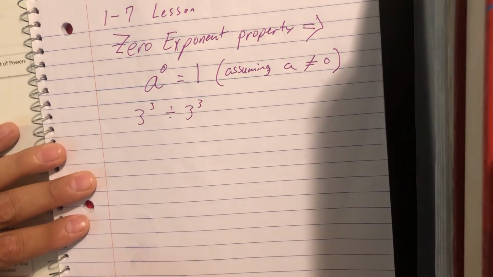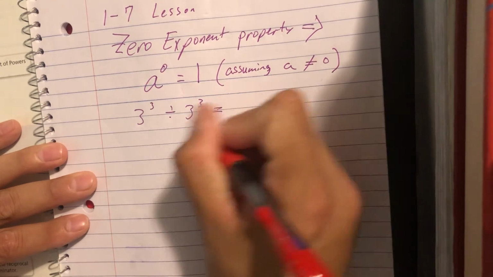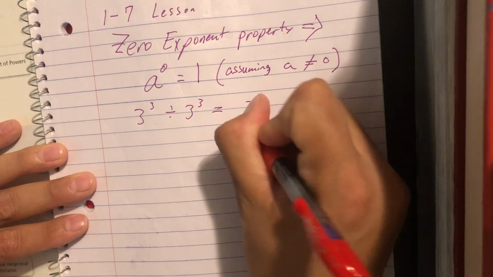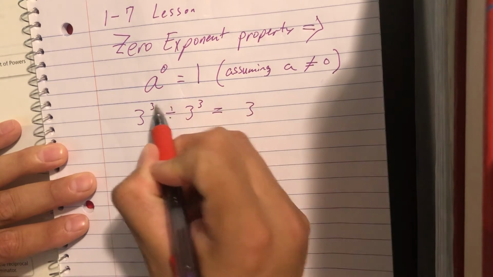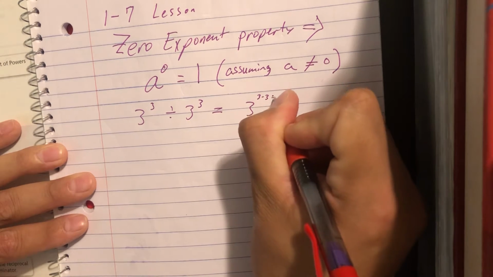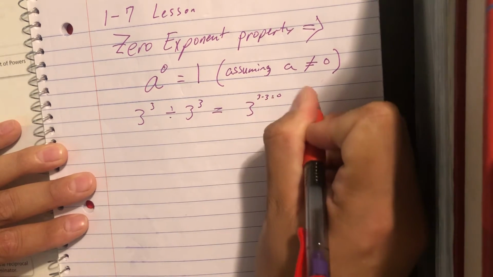Remember from what we learned yesterday, we solve this by keeping the same base, which is 3, and subtracting the exponents, 3 minus 3, which equals 0, so it's 3 to the 0th.